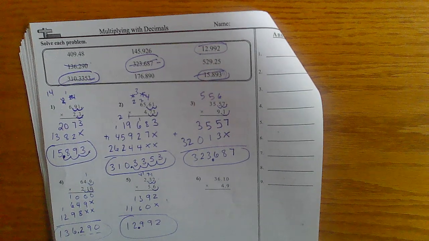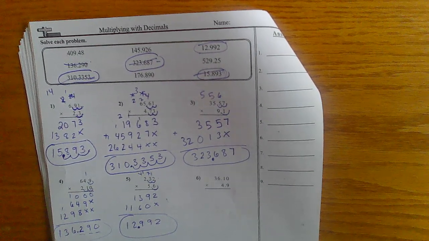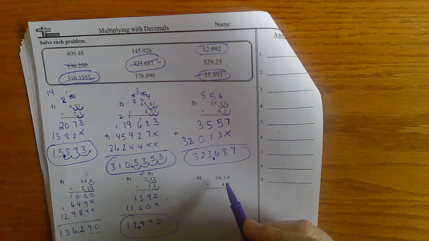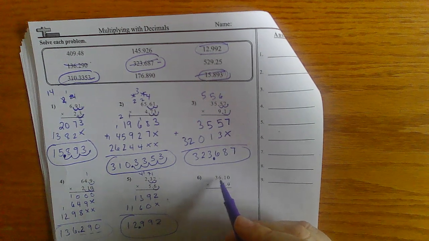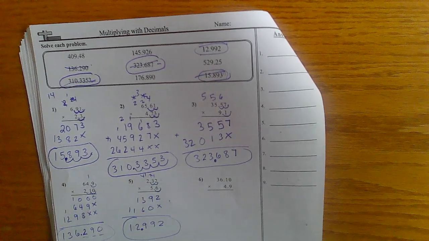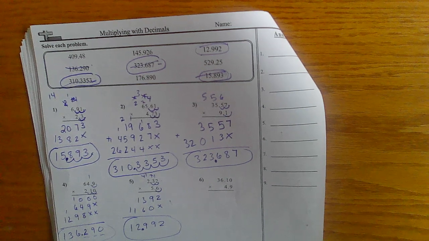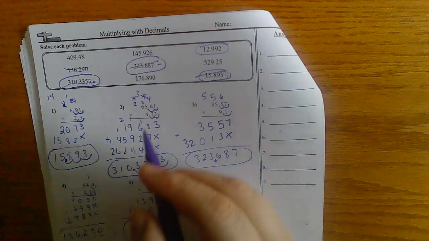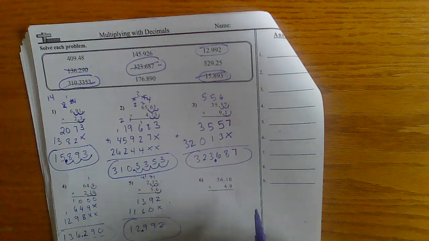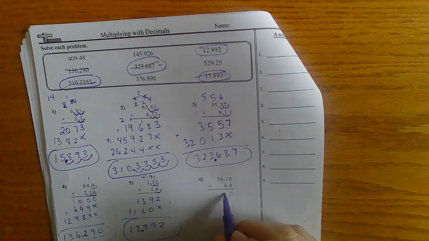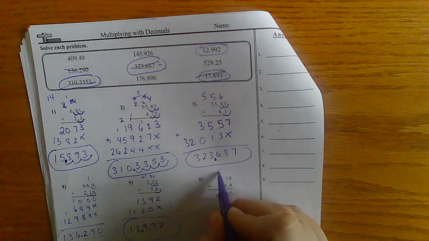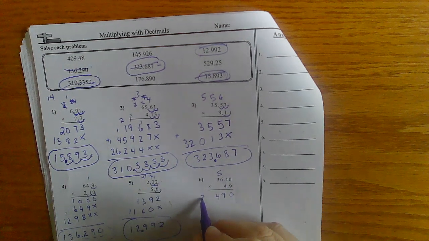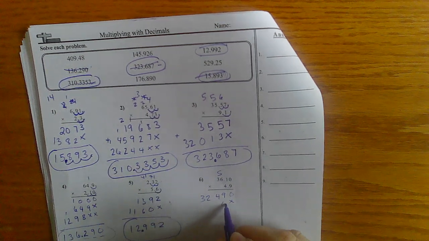Number 6 is going to be about 160, because I'm thinking even if I rounded this, it's going to be less than 160. But if I say 40 times 4, I know that's 16 with a 0, so 160. So I'm going to guess my answer is going to be 145 and some. So it's not going to be more than 160 because I'm rounding up quite a bit. Shift over.